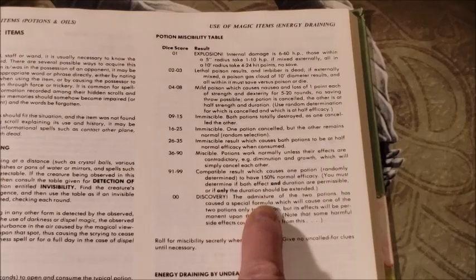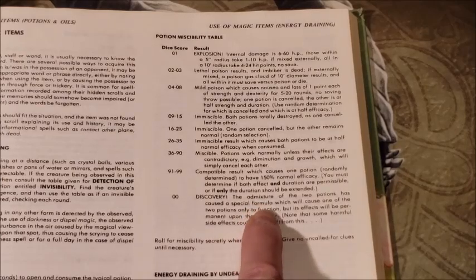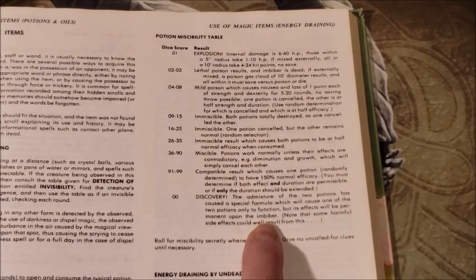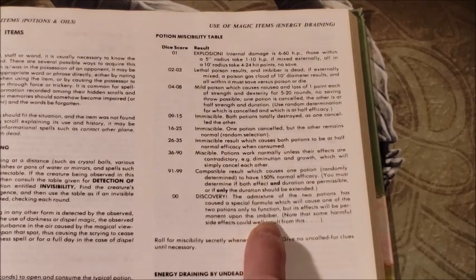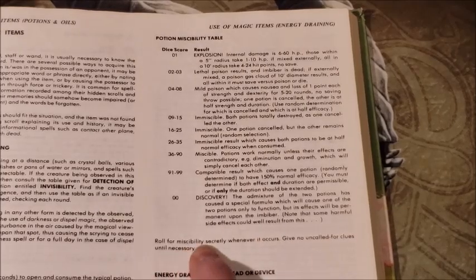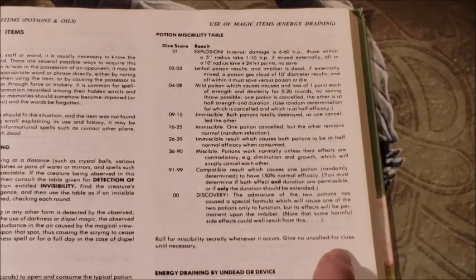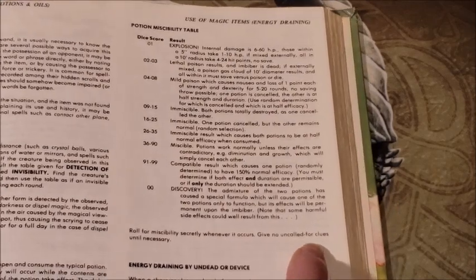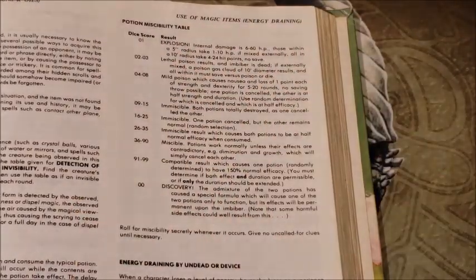The admixture of the 2 potions has caused a special formula which will cause one of the 2 potions only to function, but its effects will be permanent upon the imbiber. Note that some harmful side effects could well result from this, and it says, roll for miscibility secretly whenever it occurs. Give no uncalled for clues until necessary. So basically, you just throw on the table and you see what you get.